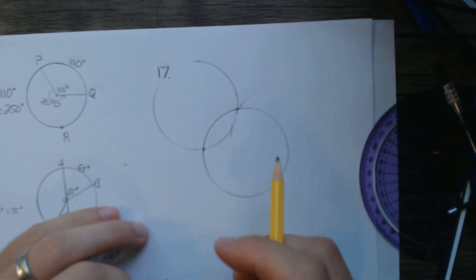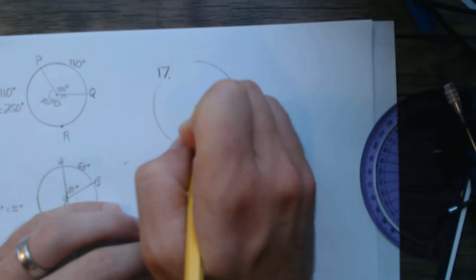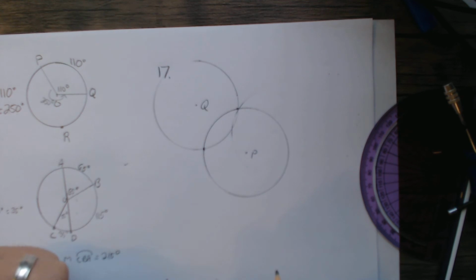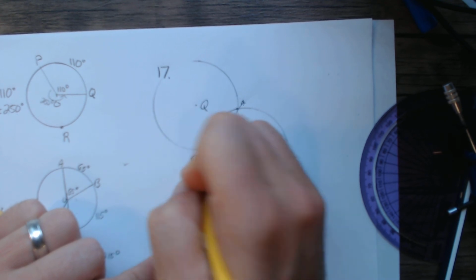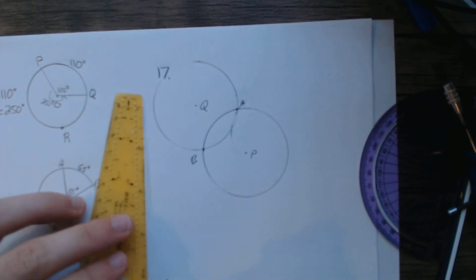Alright, so 2 points. Label the centers P and Q, and label the points of intersection A and B. Construct quadrilateral PAQB.